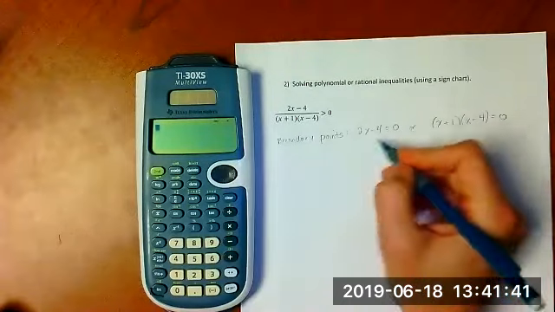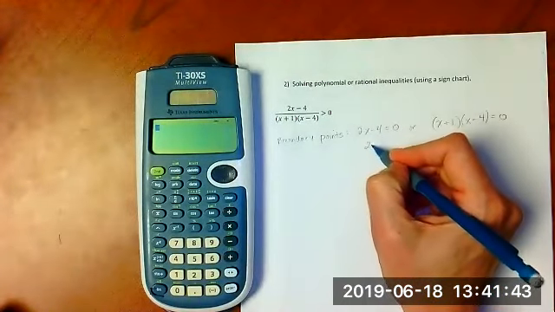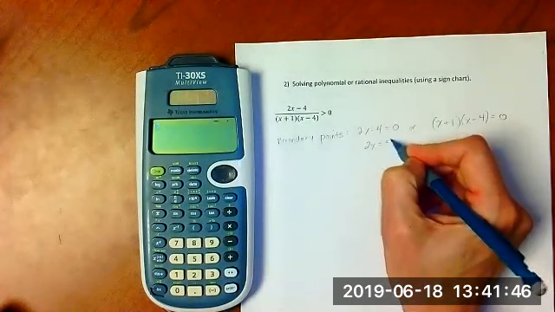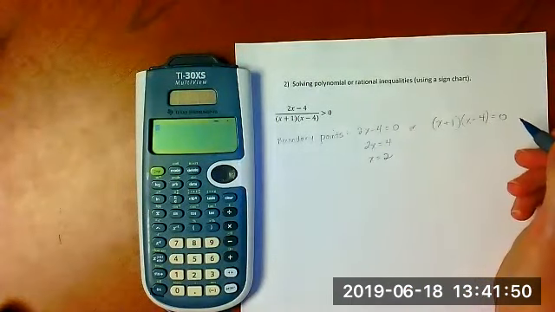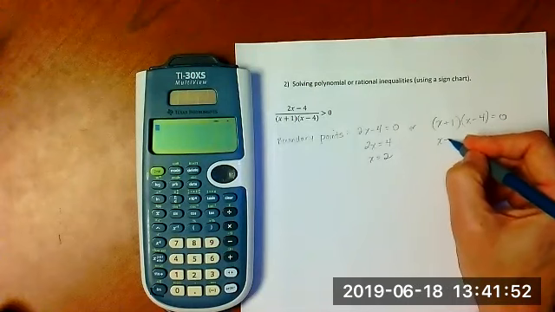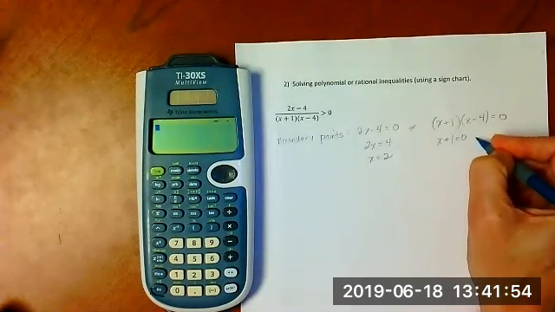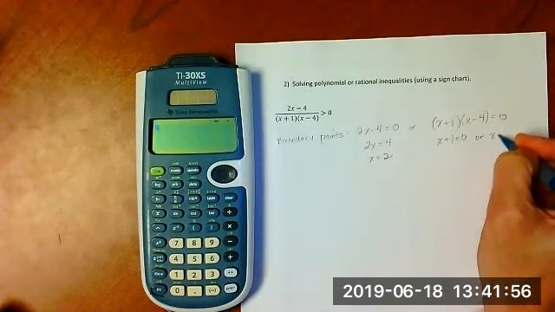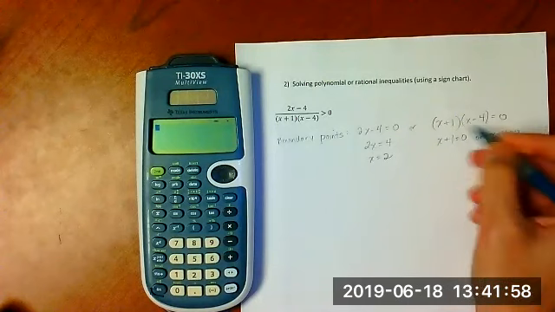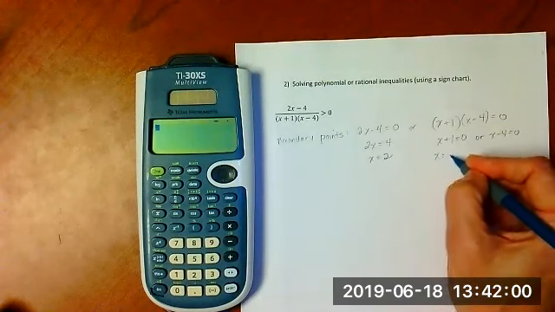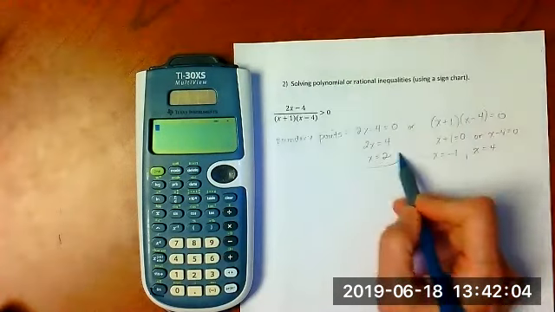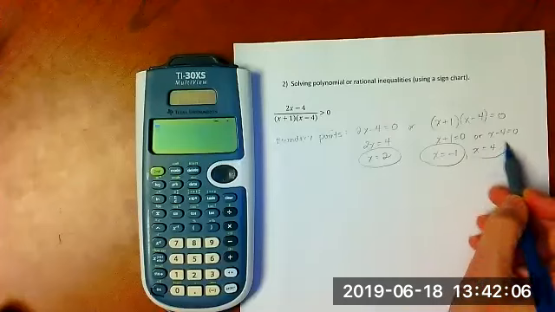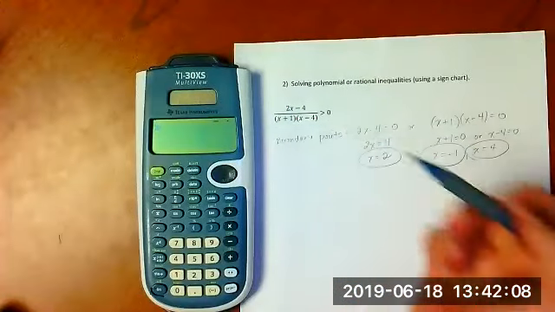Okay, so we have 2 little equations here. We'll solve each one of them. This one gives us 2x equals 4, x equals 2. And here it's already factored, so that's nice. We know that either x plus 1 has to be 0, or x minus 4 has to be 0. So we get 2 values here, x equals -1, and x equals 4.